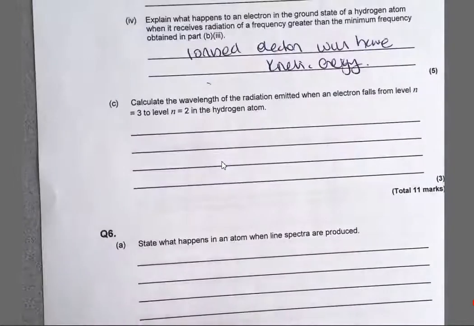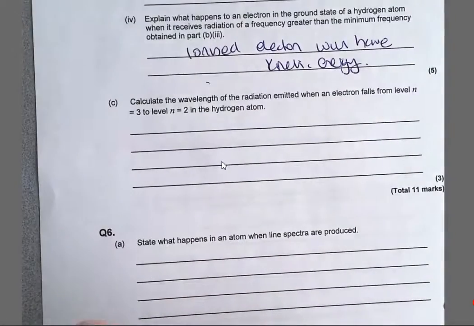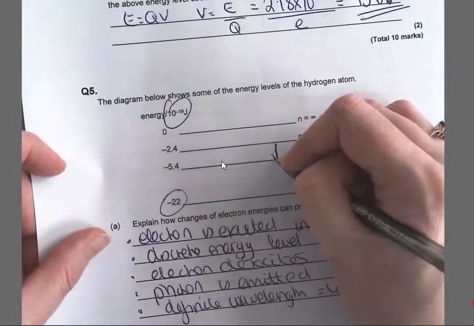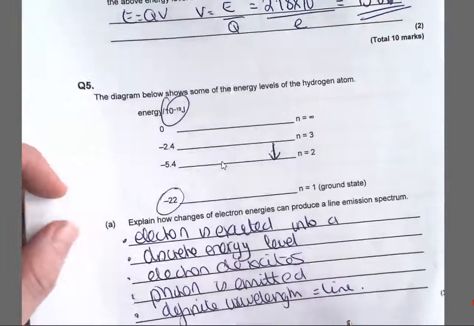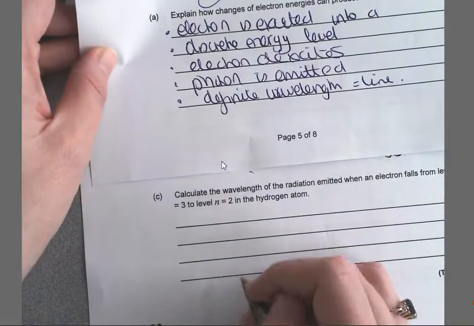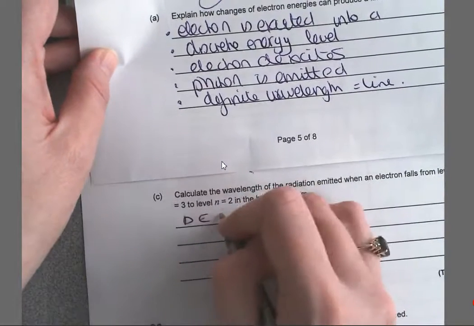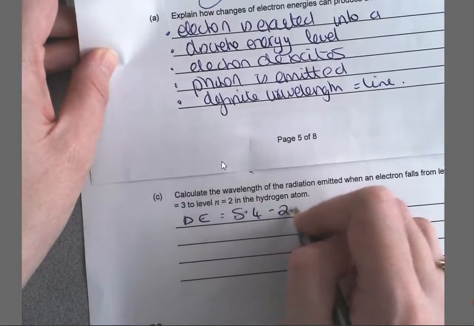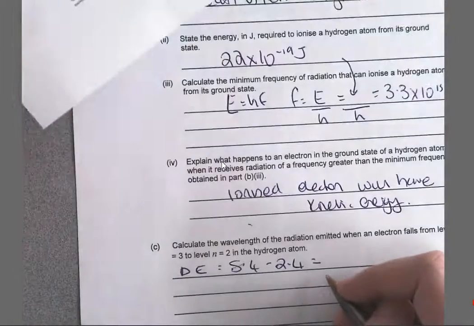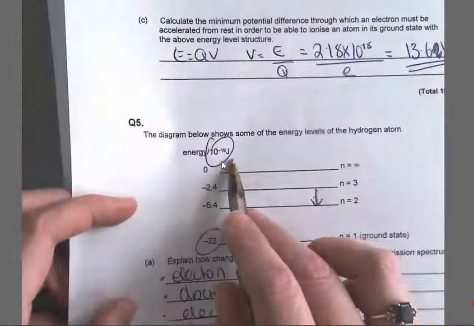Calculate the wavelength of the radiation emitted when an electron falls from N3 to N2. N3 is here and N2 is here, so you just need to calculate the difference in energy. So the change in energy is 5.4 minus 2.4 in joules.